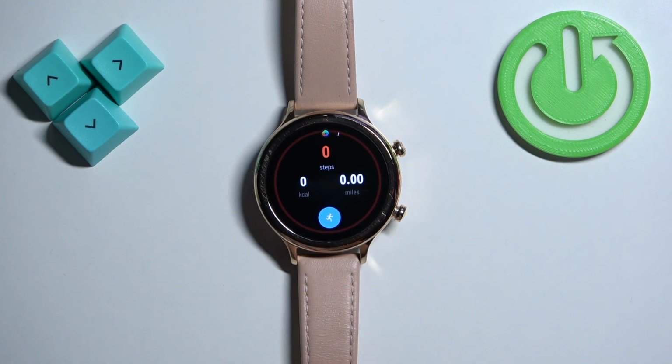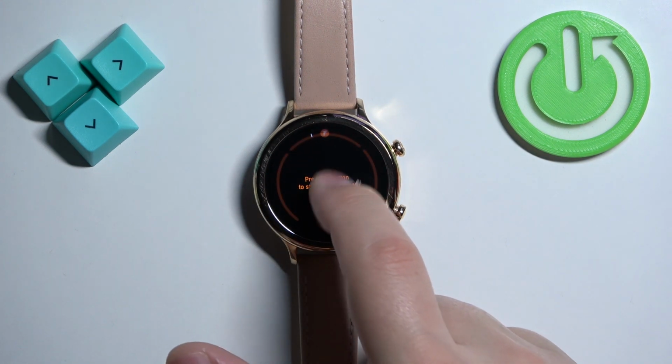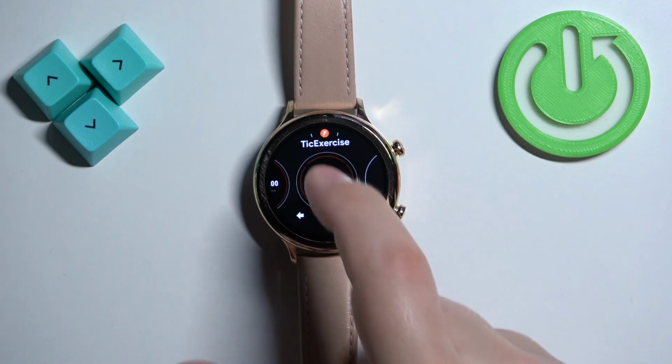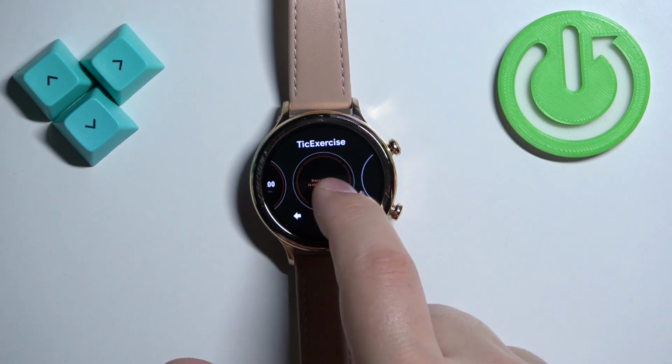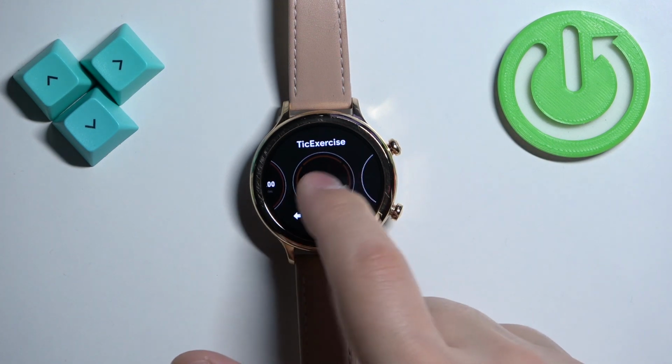And to edit this menu, you need to press and hold on one of the tiles, like this, to open the editing mode. And here we can do a couple of things. We can add a new tile, remove a tile, and change the order of the tiles. So basically reorder them on the list.